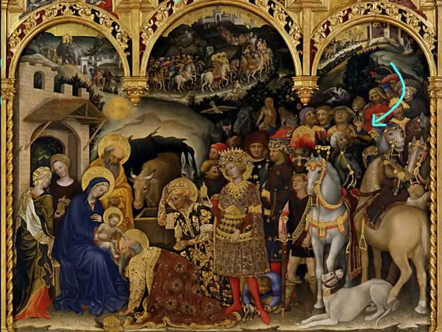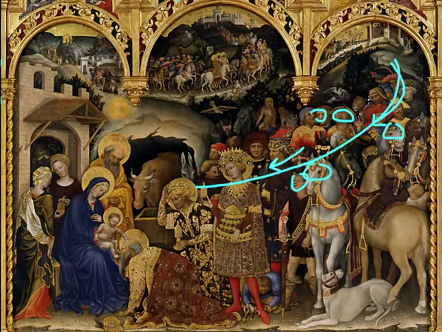Okay, so the people are all sort of moving this way. Their heads are sort of oriented in this direction. And again, we have that sort of implied line. We have this homogenized scale here. All of these heads are sort of in the same scale. Even the horse heads aren't that much different.